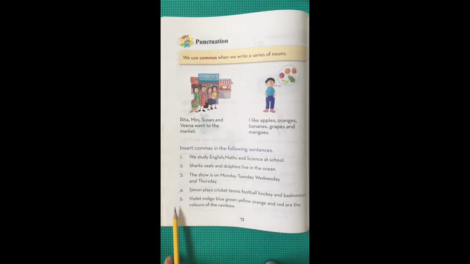And number 5, violet, indigo, blue, green, yellow, orange, and red are the colors of the rainbow. So when you do this activity at home, you can use a color pencil to fill in your commas, and remember, no comma in front of the word and.